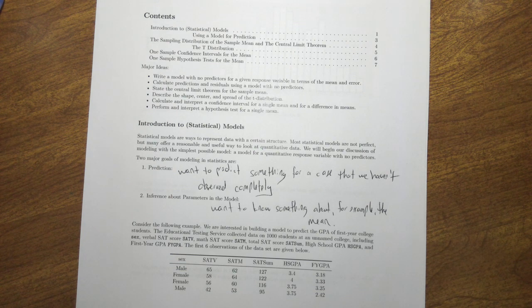Now we're going to move into looking at quantitative data a bit more, and specifically we're going to look at different types of models that we can use. This will really be the topic that we'll stick with for the rest of the semester: modeling quantitative data.